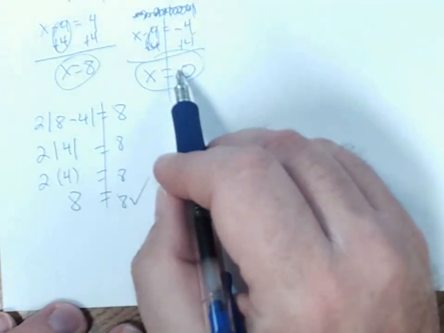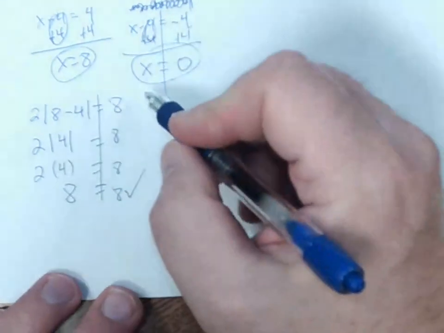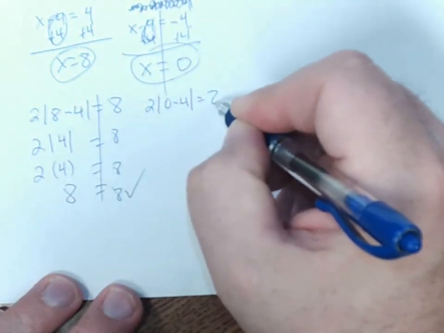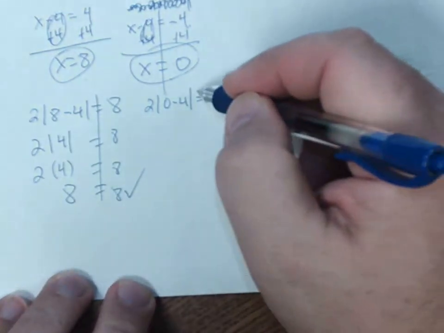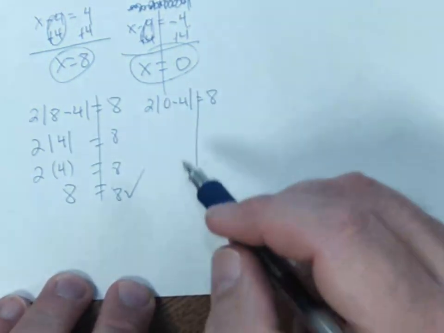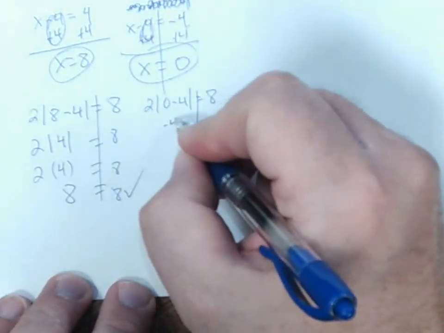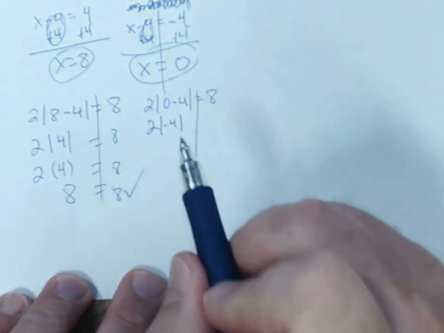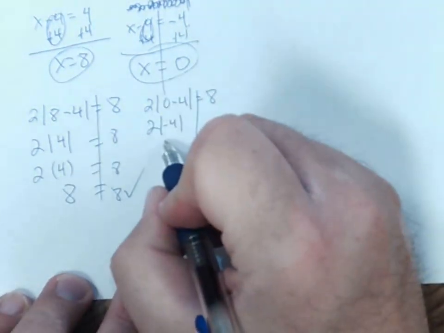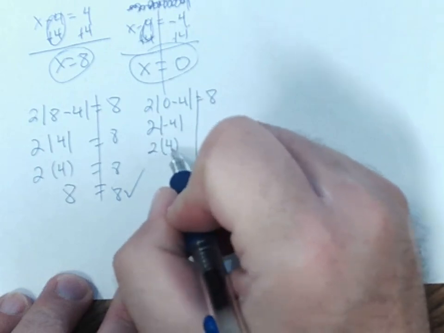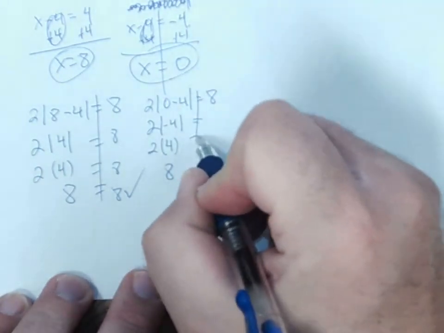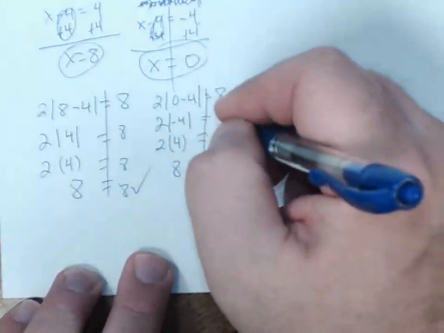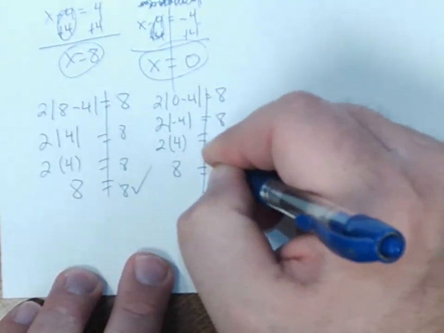Let's try the other one. So we got 0 here. Let's plug that in. So we'll do 2 times the absolute value of 0 minus 4 equals 8. Once again, we do each side separately. Start with the left. 0 minus 4 is negative 4. So I have 2 times the absolute value of negative 4. The absolute value of negative 4 is positive 4. So this becomes 2 times 4, which is 8. On the right side, I just have the number 8. So I'm just going to copy 8 all the way down.